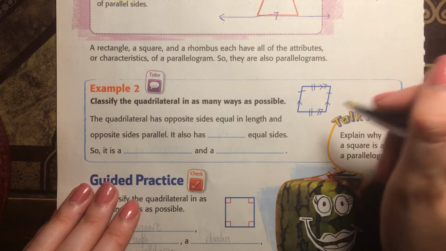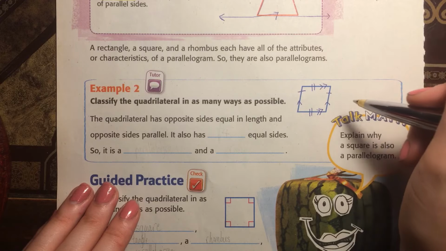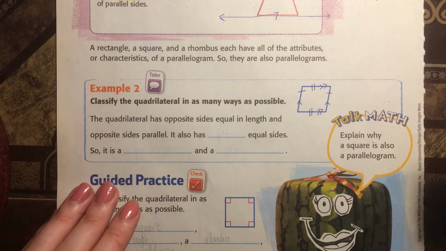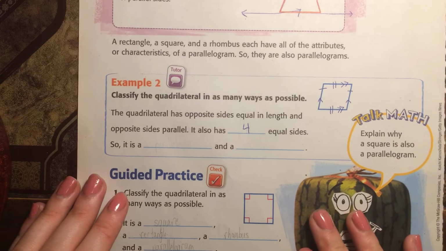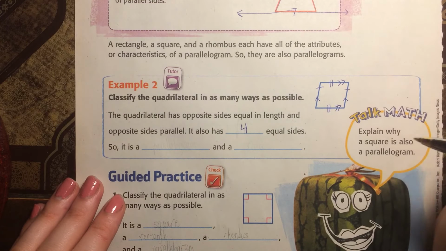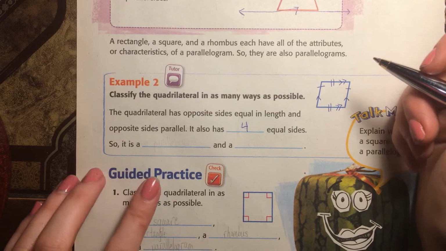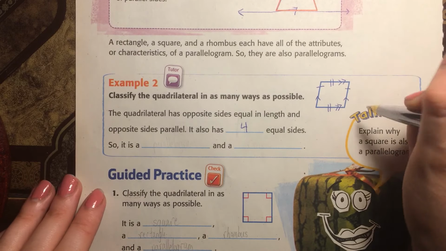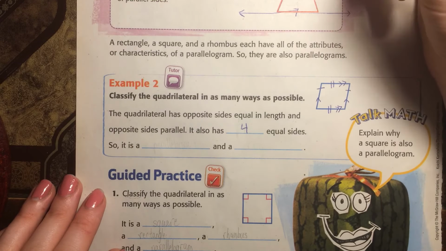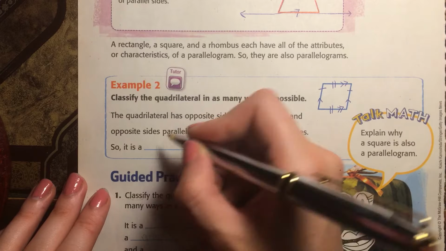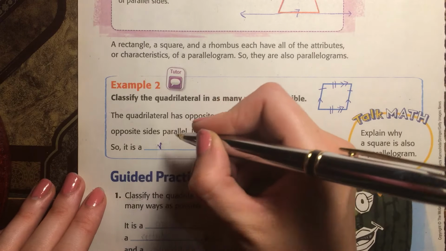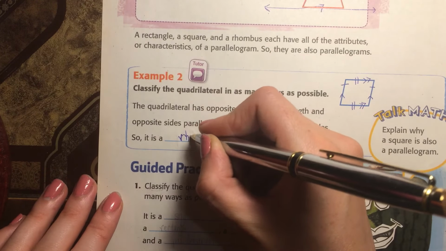It also looks like it has 4 equal sides. So if I'm looking here, opposite sides equal in length and parallel, 4 equal sides, so it's a rhombus.